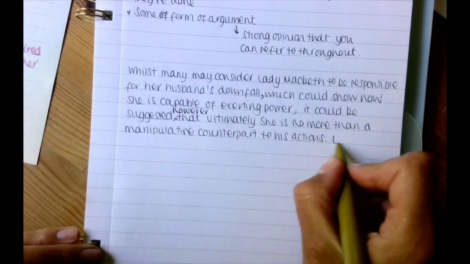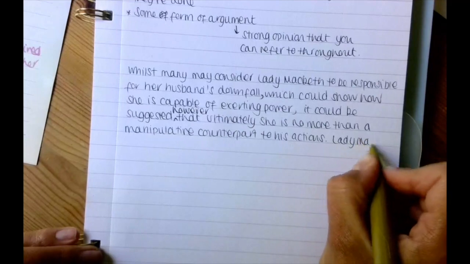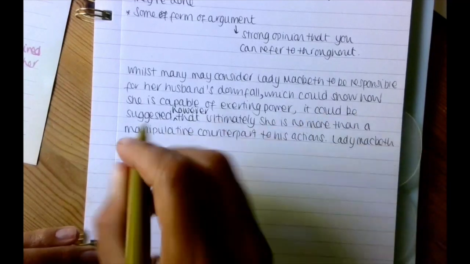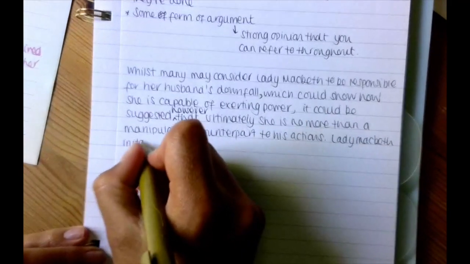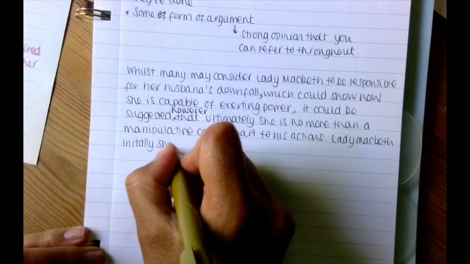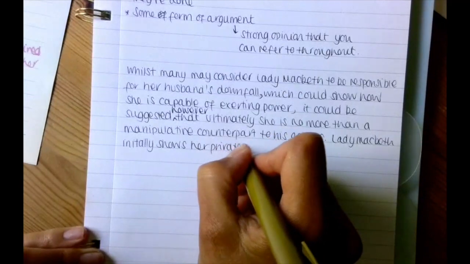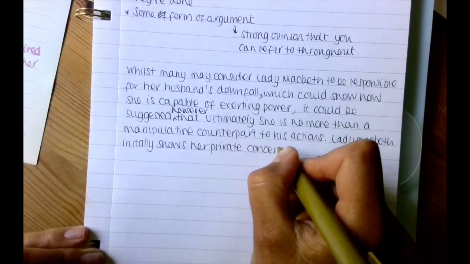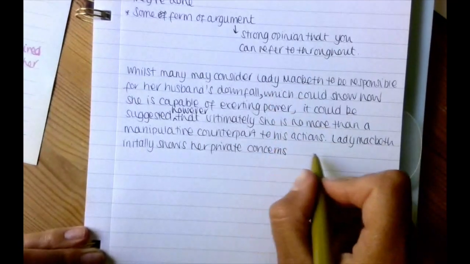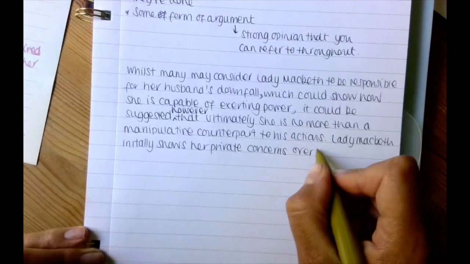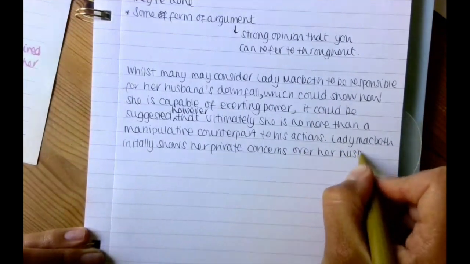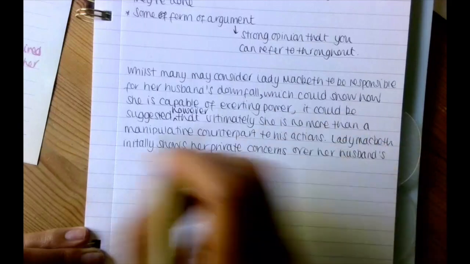Lady Macbeth initially shows her private concerns over her husband's, and I'm going to drop embed here, ambition.